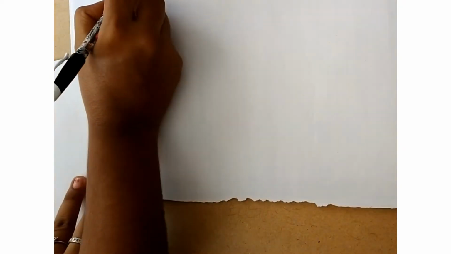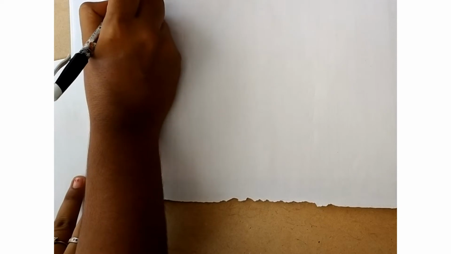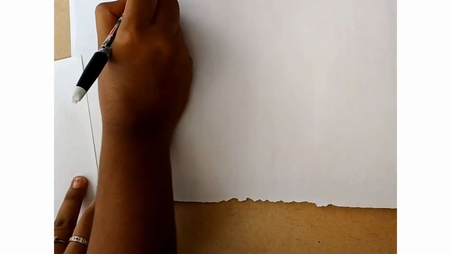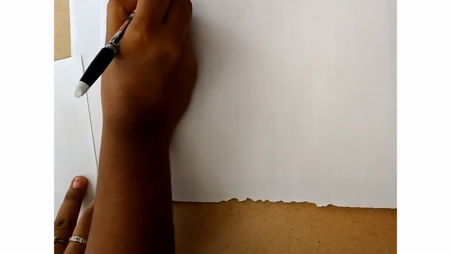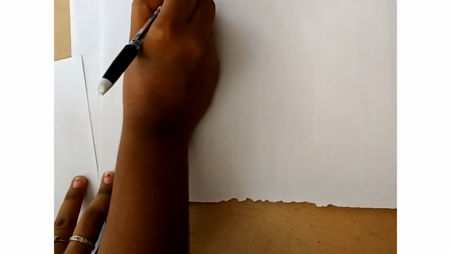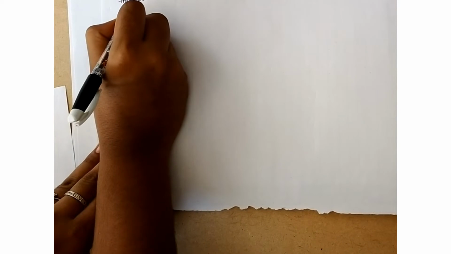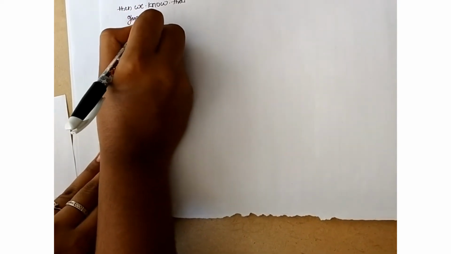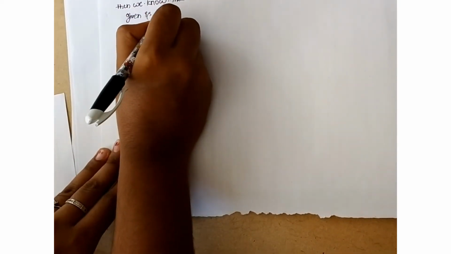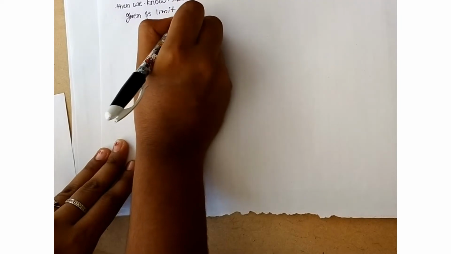Then we know that the given one is the limit comparison test.